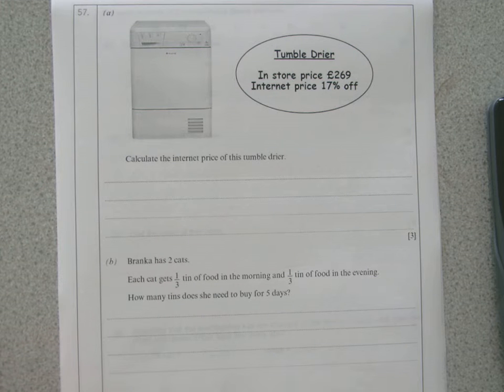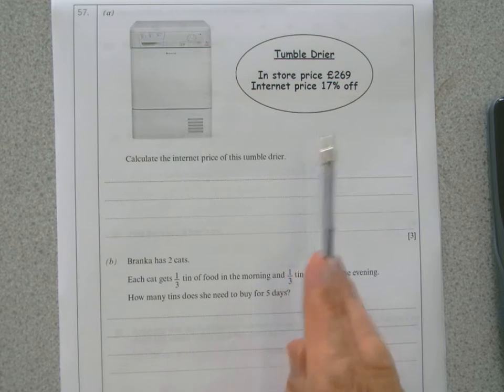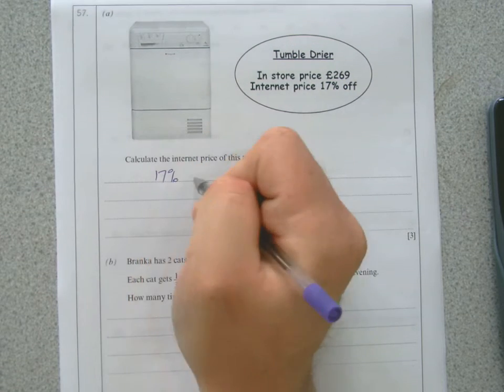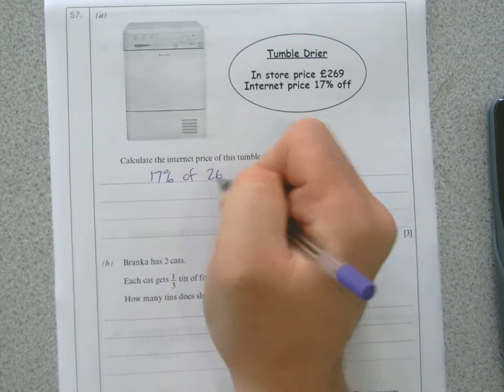Okay, tumble dryer, in-store price £269, internet price 17% off. Calculate the internet price of this tumble dryer. So it's cheaper on the internet, 17% cheaper, right? So it's 17% off, so we need to work out 17% of 269.